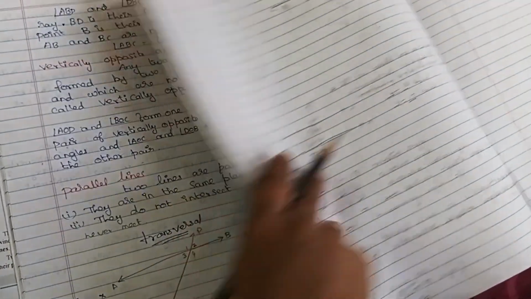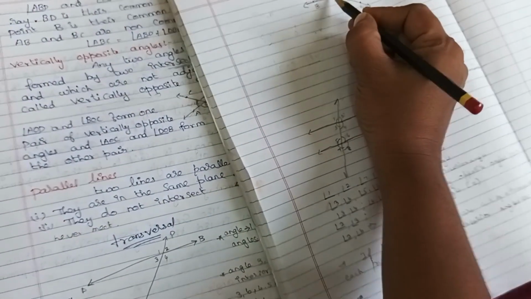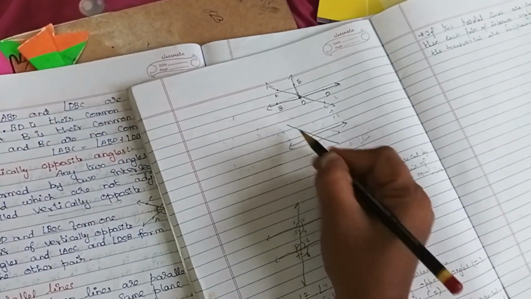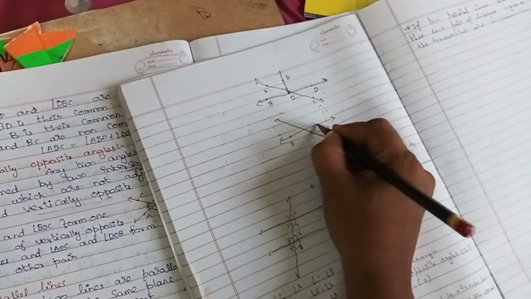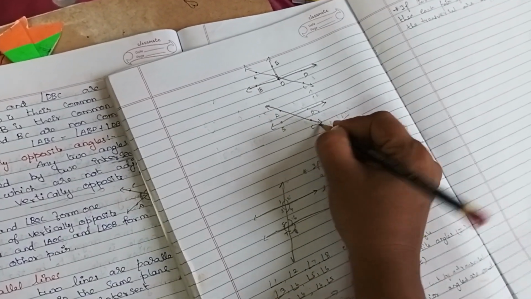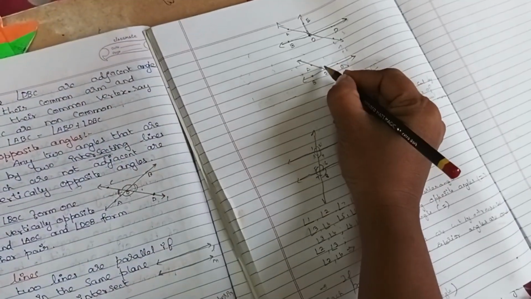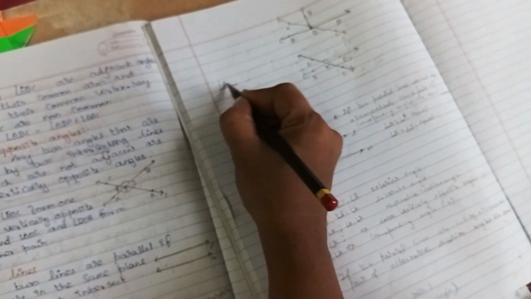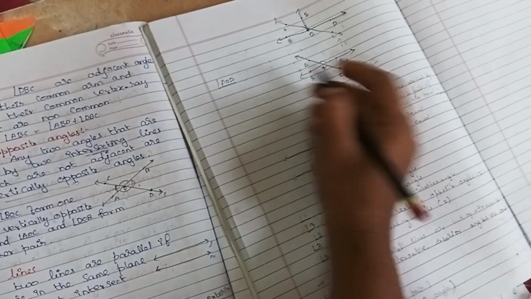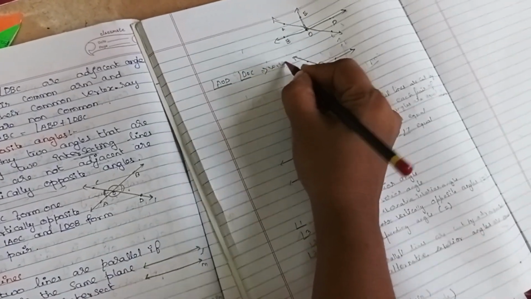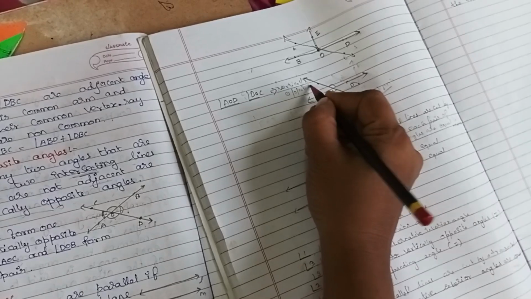We will find it in the given diagram. Okay. See, first you take these two lines. Here B, D, A and C. This is O. Here the formed angles, no? AOD and BOC. These two are vertically opposite angles.